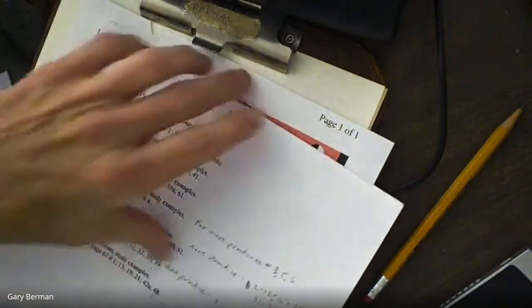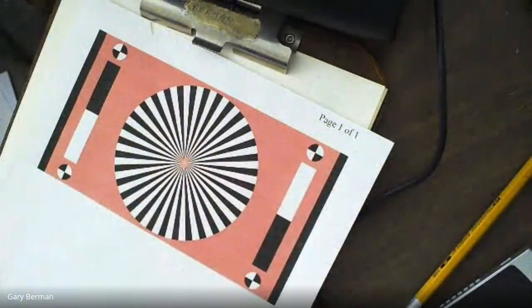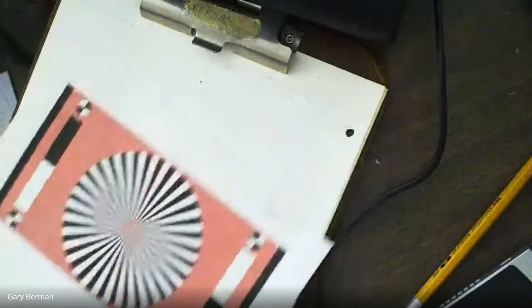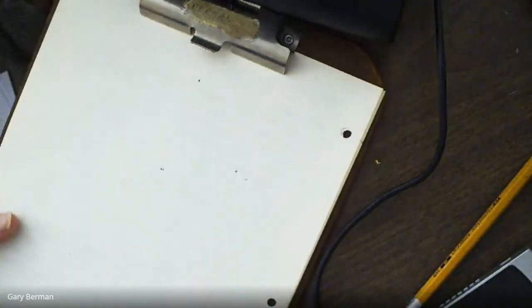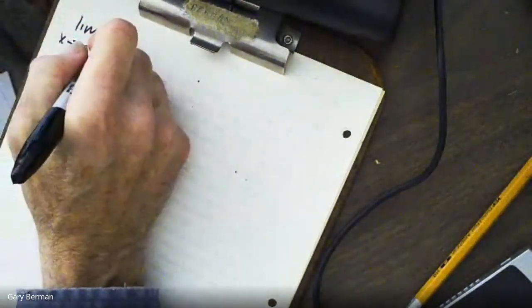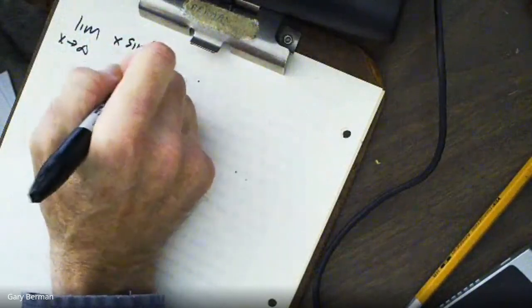I want to go over a homework problem that I said I was leaving for myself. This is number 42A in 1.6. And this is a very difficult problem. It involves a little trick, which if you've never seen it, you'd have no way of knowing it. So let me write down the problem. It's the limit as x goes to infinity of x times the sine of 1 over x.